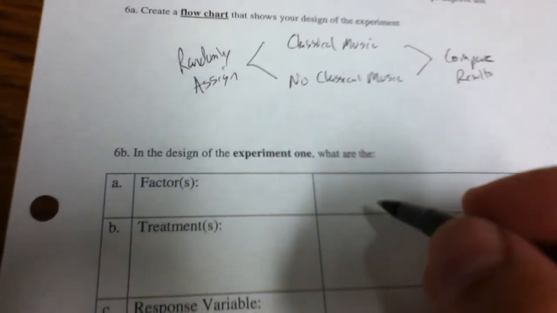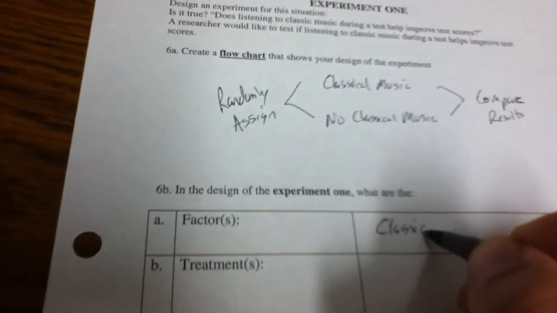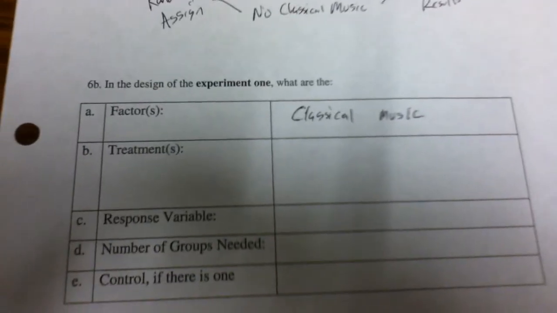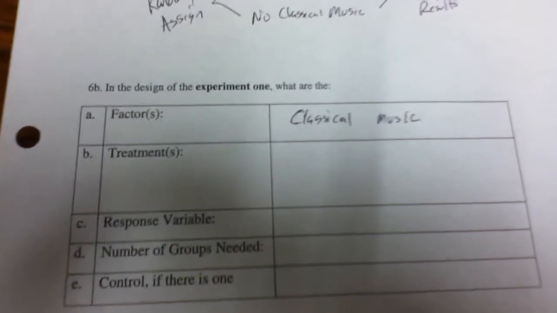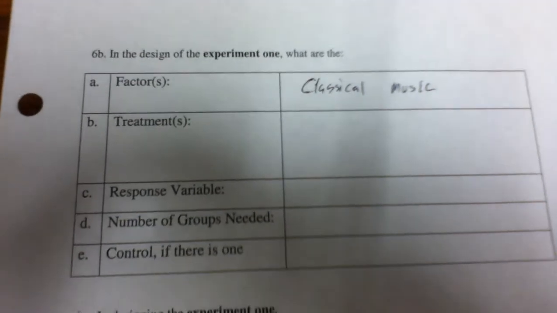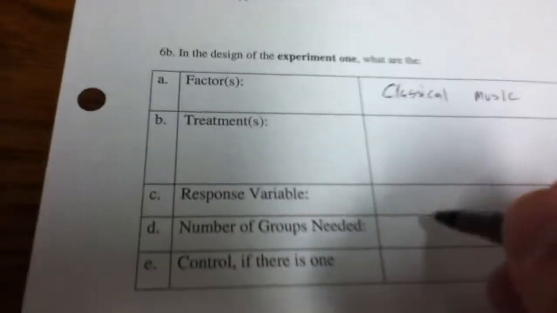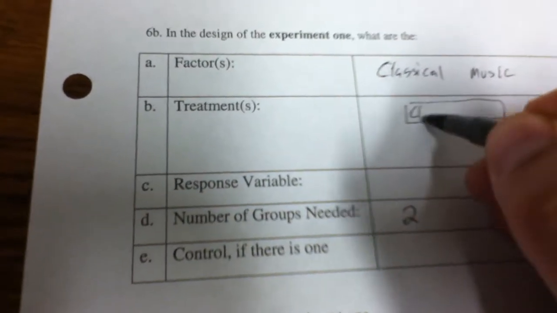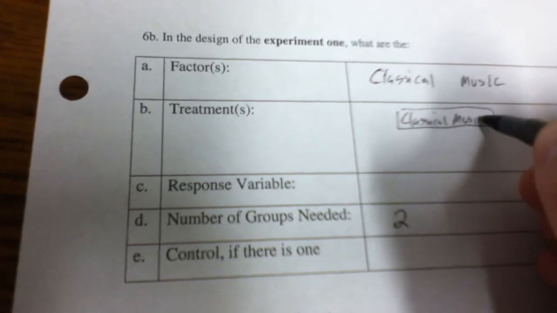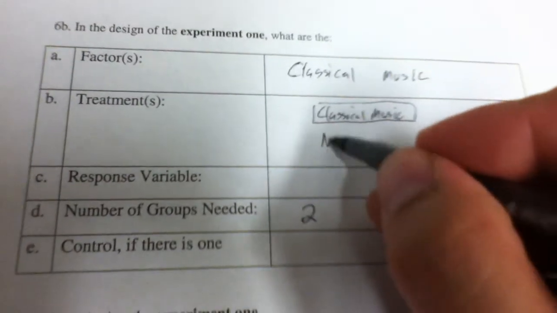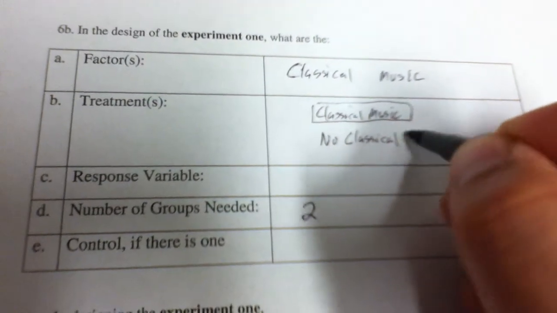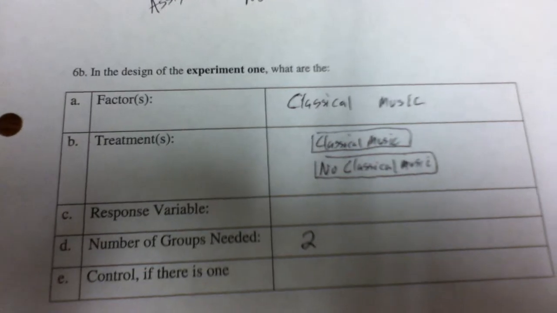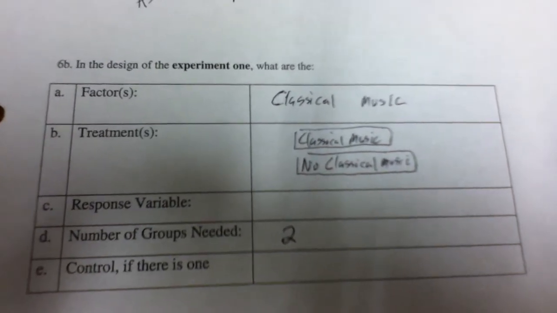Our factor, in this case, what we're testing, is classical music. There's only one thing that we're testing, so therefore we only have one factor. Then it asks for treatments. A good way to understand treatments is to skip down to how many groups you need. Well, we need 2 groups, therefore there must be 2 treatments. Treatment number 1, classical music. One group will get classical music. That's the treatment. Treatment number 2, no classical music. Again, since we have 2 groups, we have 2 treatments. Classical music, no classical music.